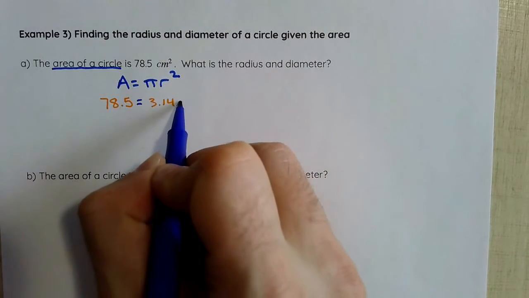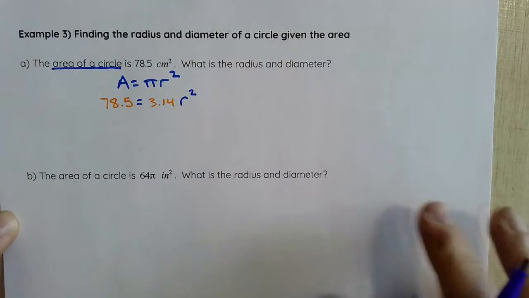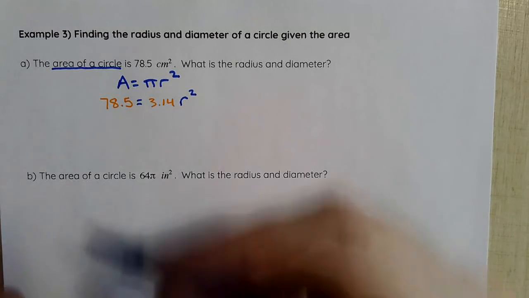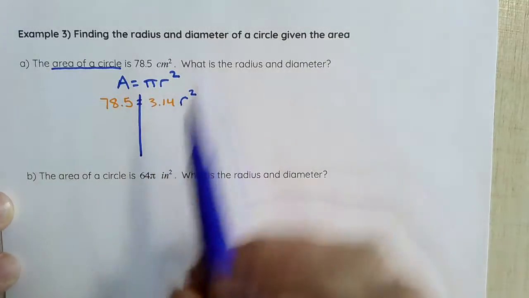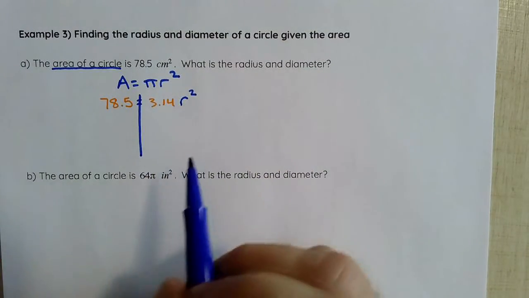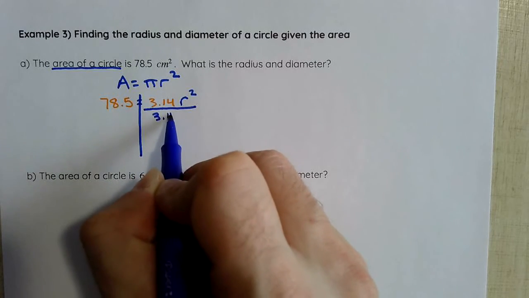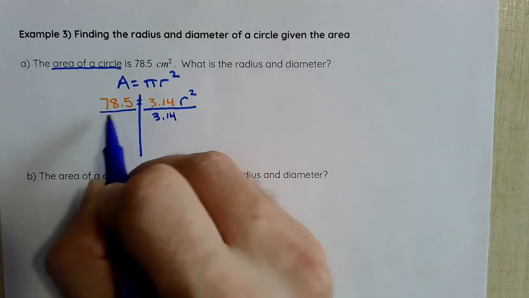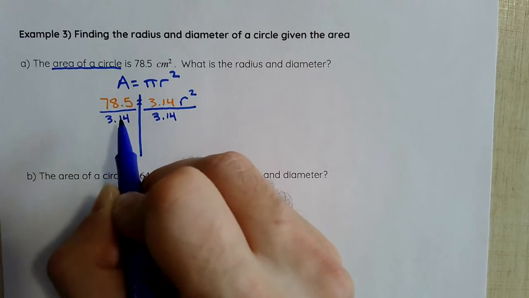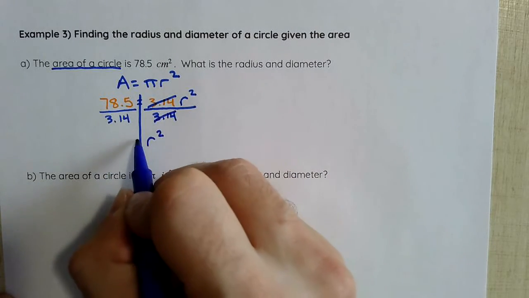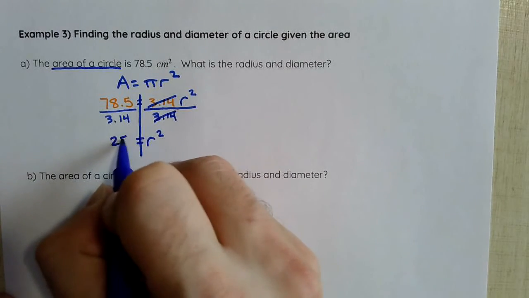I don't know what r is, and if I look at what I have left, I have one variable. If I have an equation with one variable, I can solve for that variable. So that's what we're going to go ahead and do. I want to work to isolate my r. The first step I'm going to take is to divide the right side by 3.14, and divide the left side by 3.14. That's going to leave me with r squared equals 25.